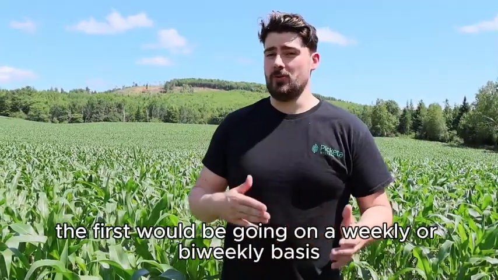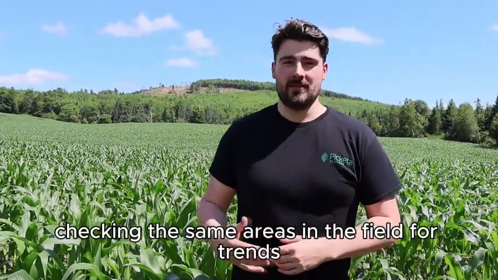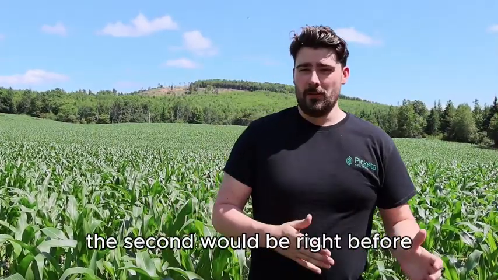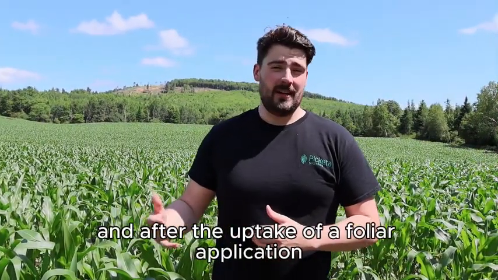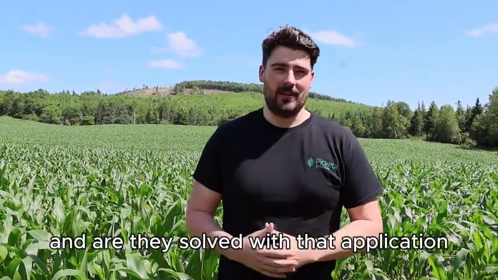The first would be going on a weekly or bi-weekly basis, checking the same areas in the field for trends. The second would be right before and after the uptake of a foliar application, seeing what the deficiencies were before and are they solved with that application.